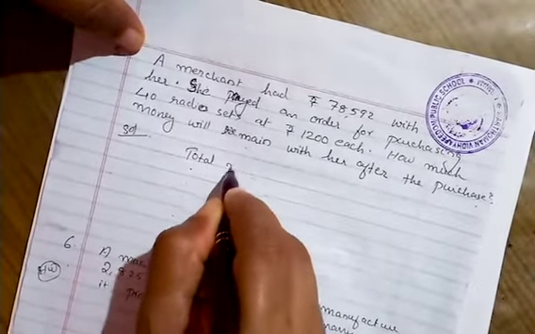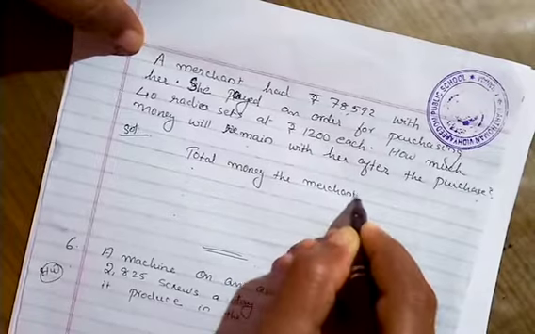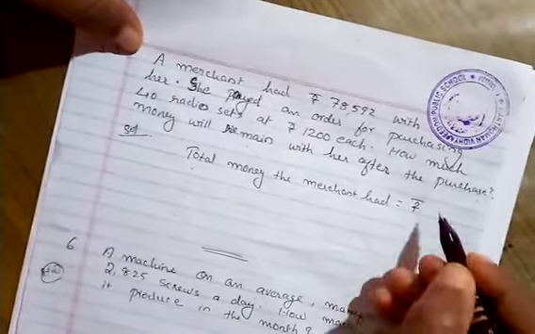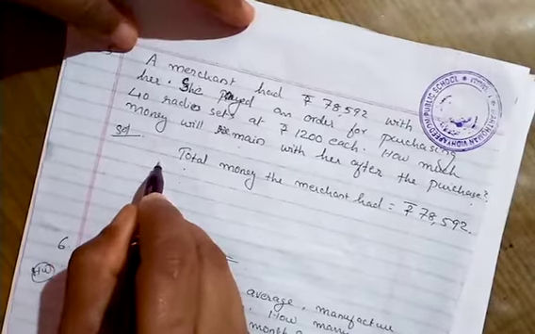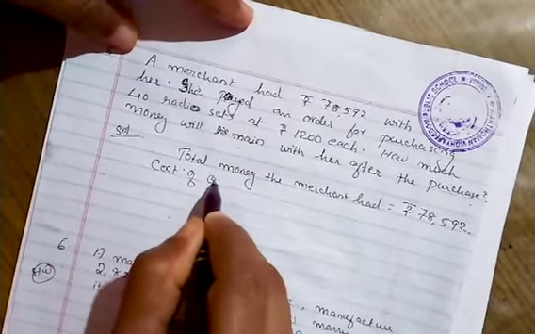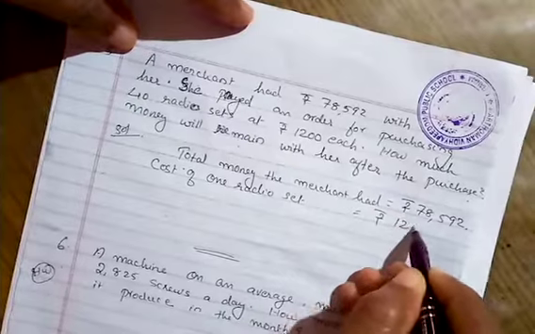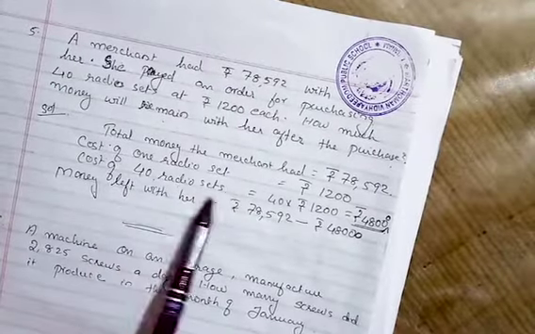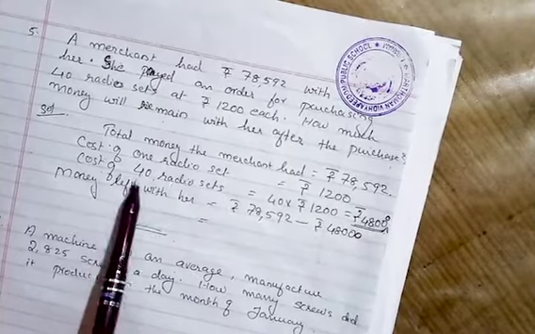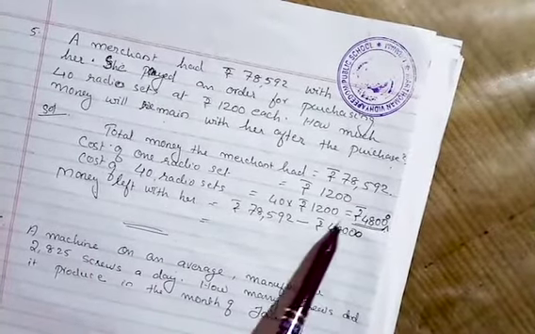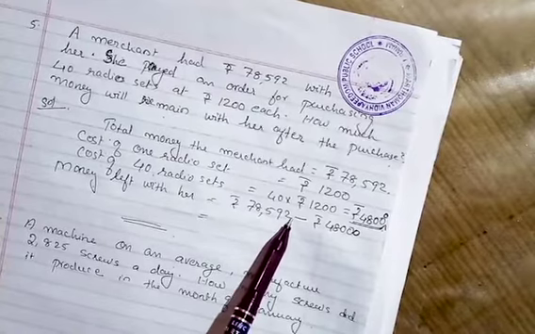Total money the merchant had is equal to rupees 78,592. The next step, cost of one radio set is equal to rupees 1,200. Cost of 40 radio sets is equal to 40 into 1,200. That is 48,000 is the cost of 40 radios. Money left with her, that means you subtract 48,000 from this 78,592. Okay, then you will get the answer.